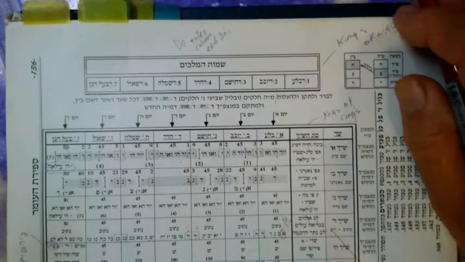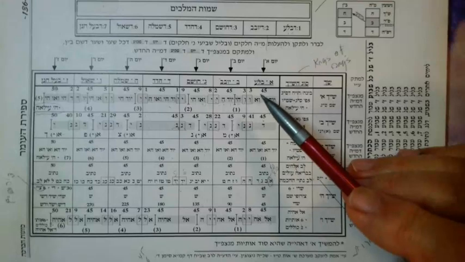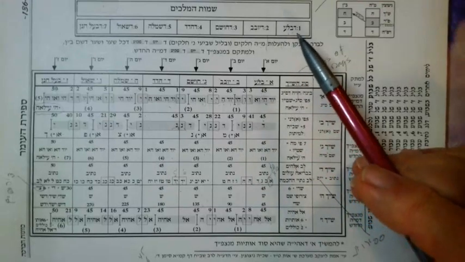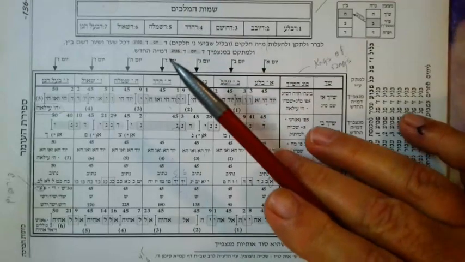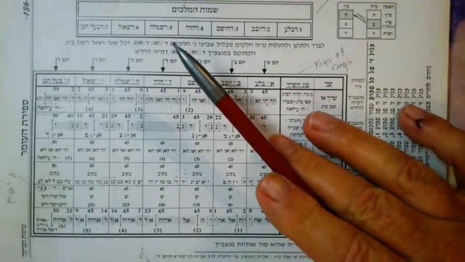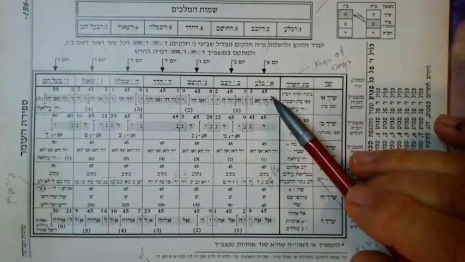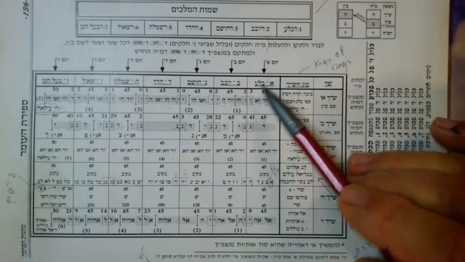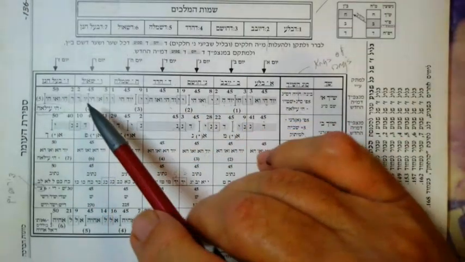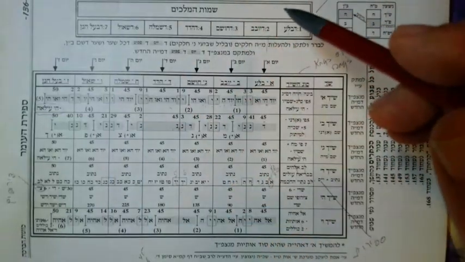So I know the basics, just in case those few people listen to these shiurim. What we have across the top is each one of the days of the week, and each one of them has a different king, one of the kings that died, and each one of that's across the very top. And then going back into the big box, it talks about each one of the individual days of the week, which would match up with that.